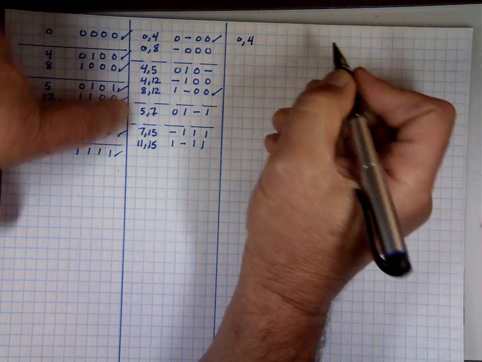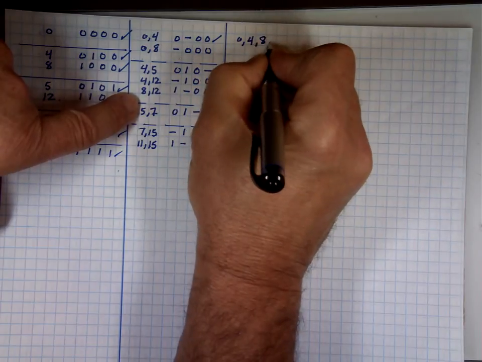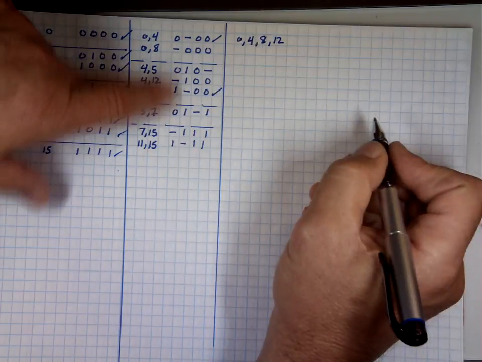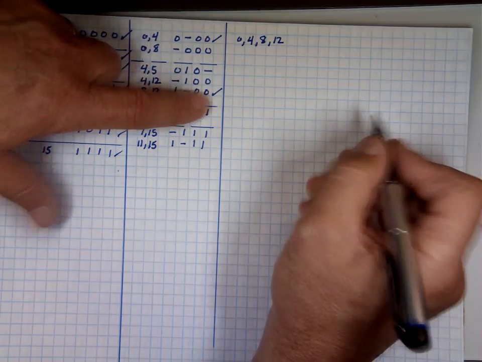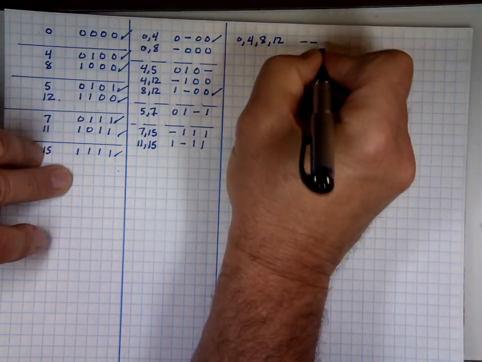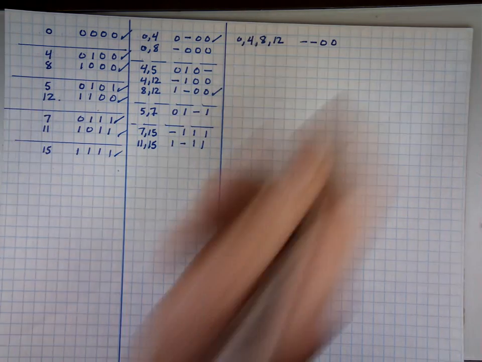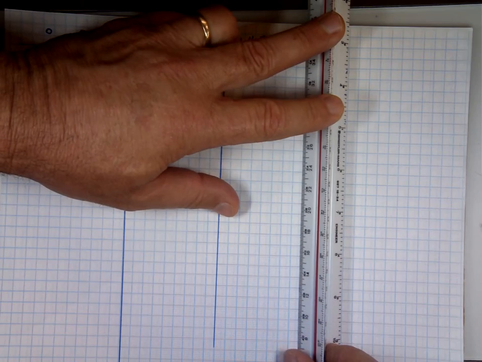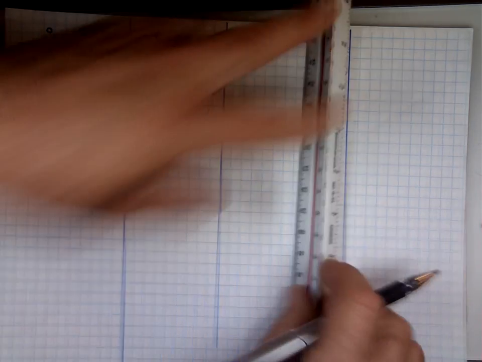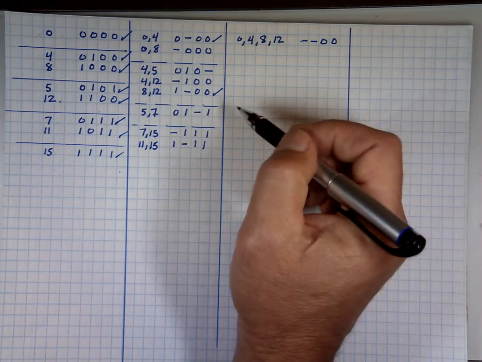So 0, 4, 8, and 12. So these are different. It'll be dash, dash, 0, 0. And that will take care of this.